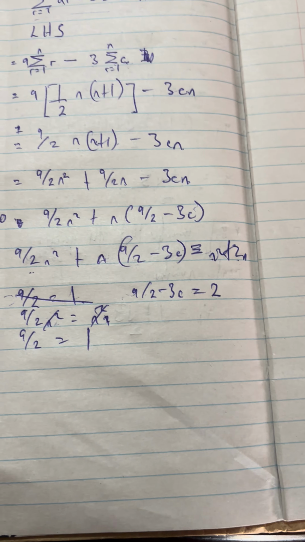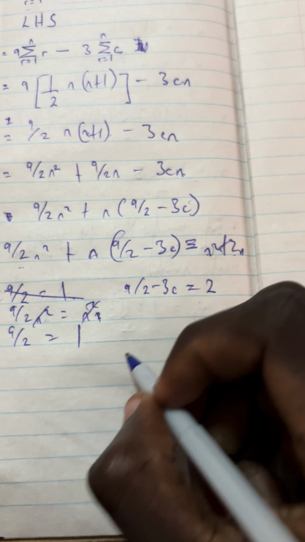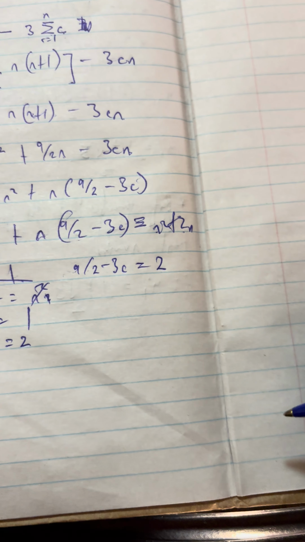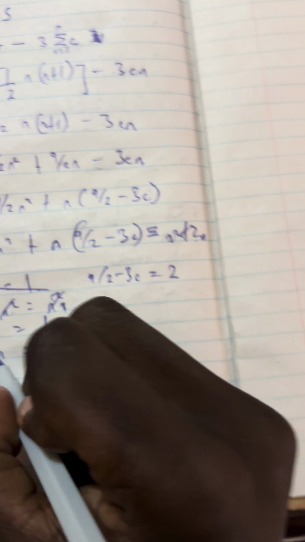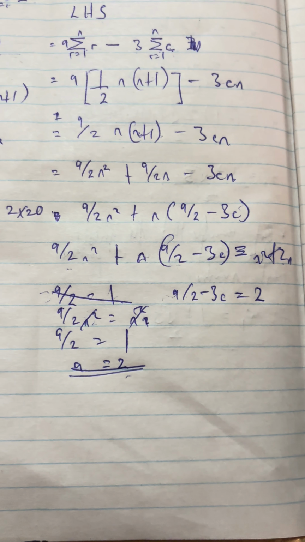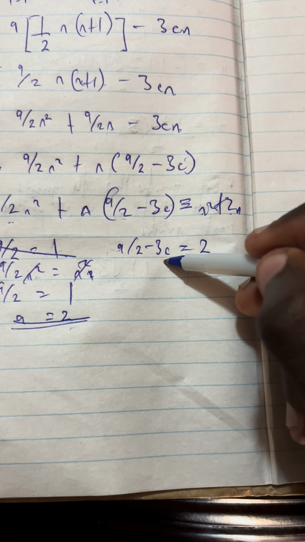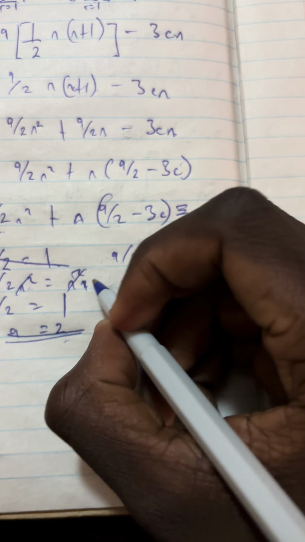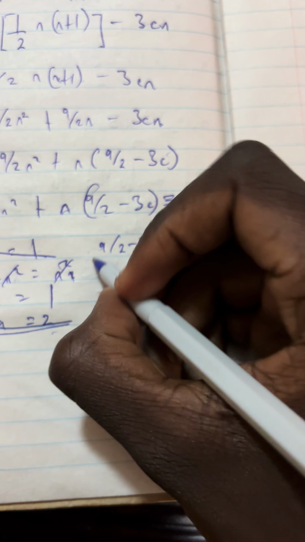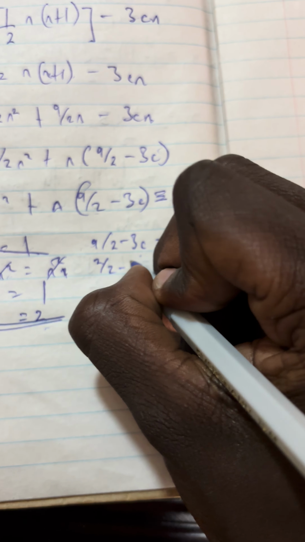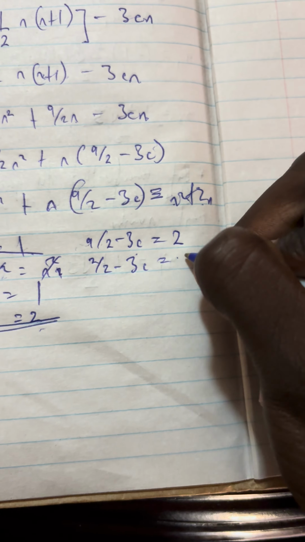So now we see that A is equal to 2. Having found the value of A, we now want to find the value of C, right? Since A is 2, we have 2 over 2 minus 3C is equal to 2.